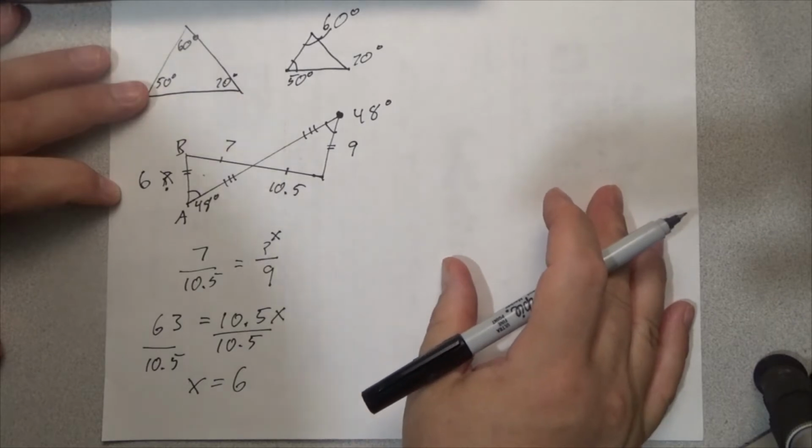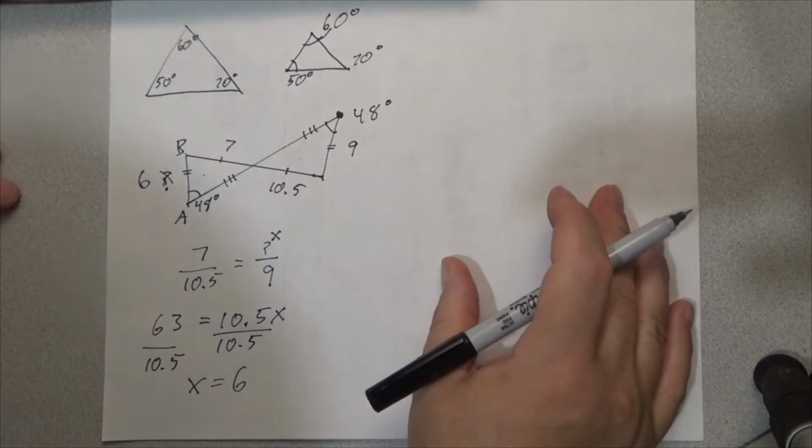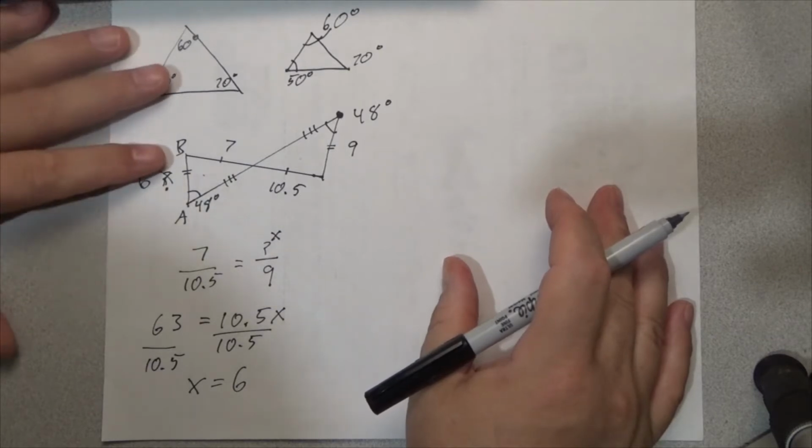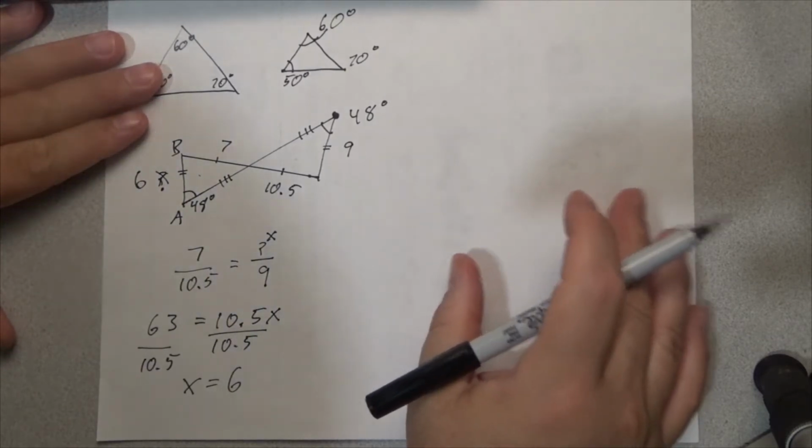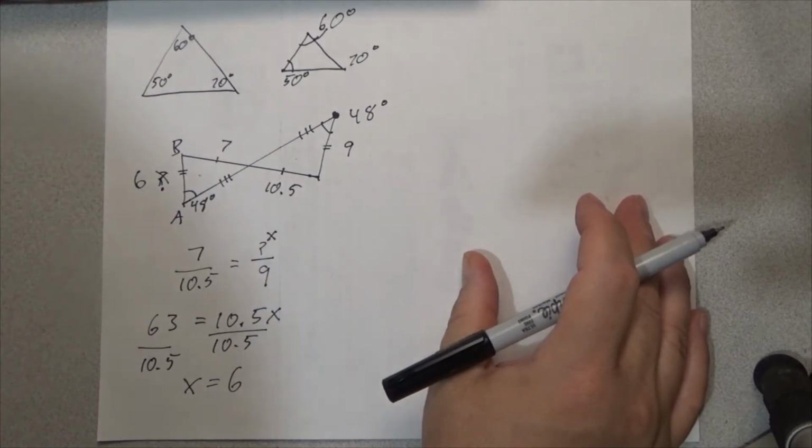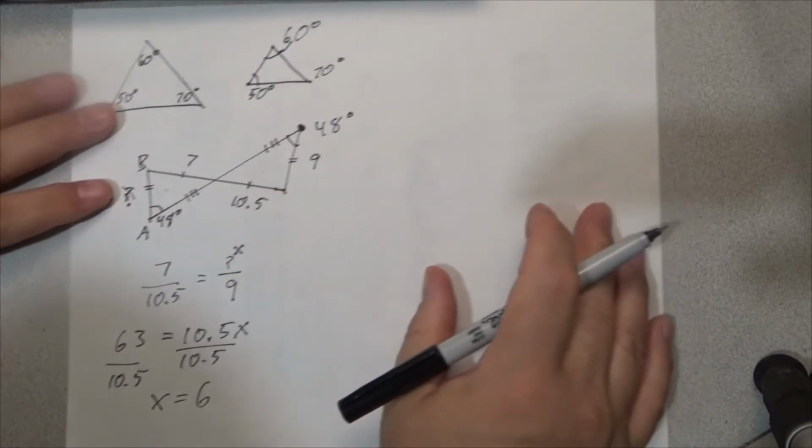The blue box says if two sides of a triangle are proportional to two sides of another triangle, and if the angle included between those two sides are equal, then the triangles are similar. Okay, so what we're looking at here is we want to determine angle 1.